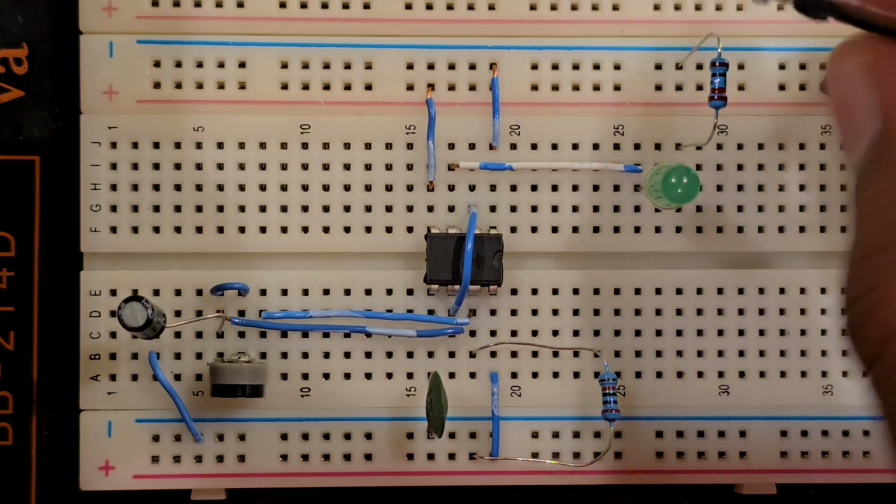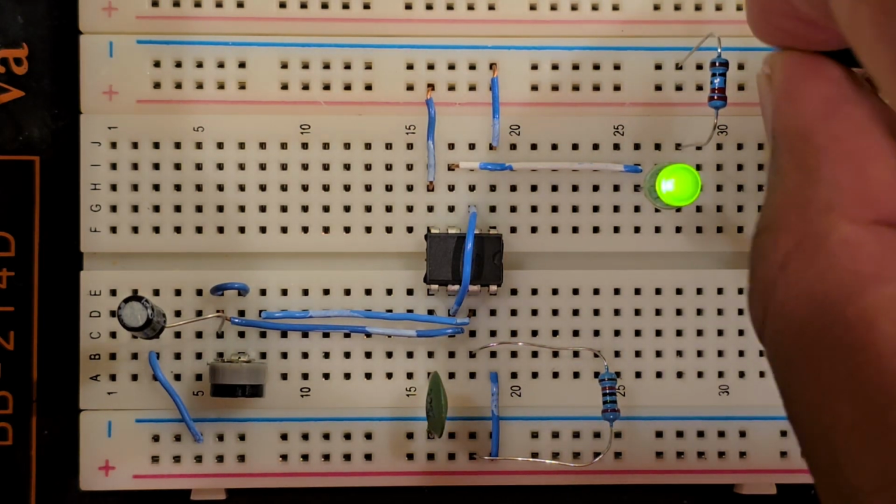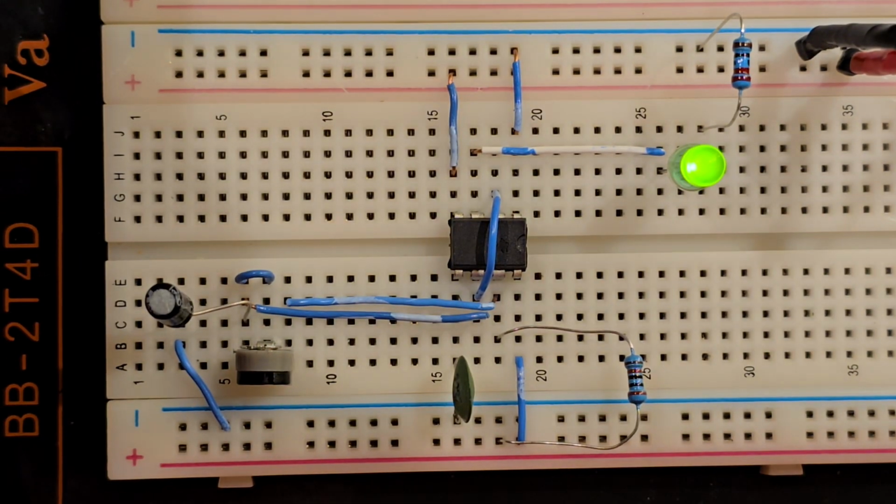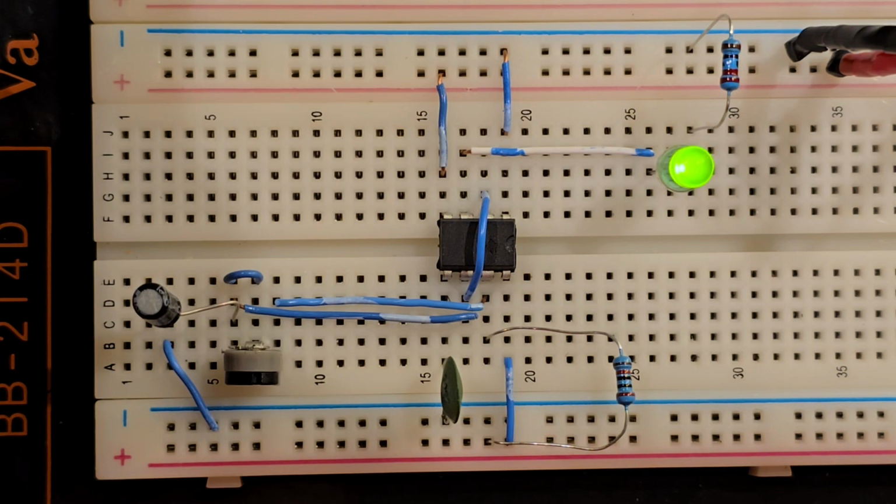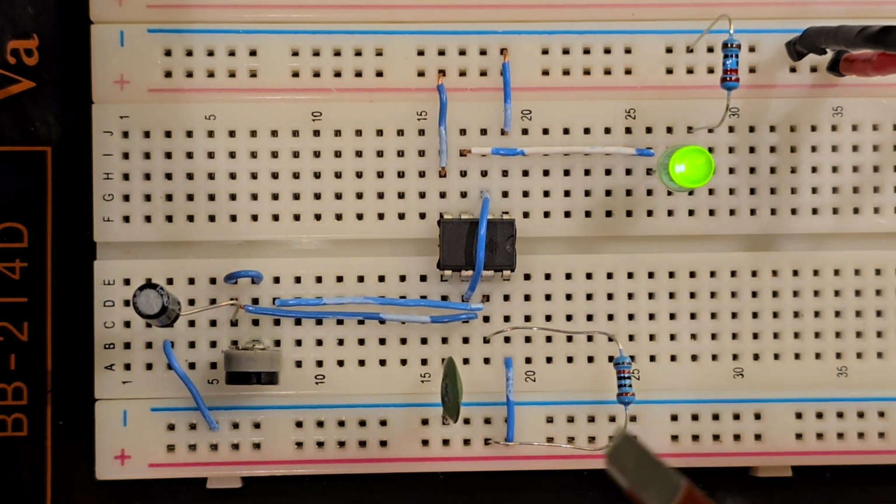That's the 5 volt. Okay, now you can see the circuit is oscillating, operating without any problem. This is astable mode. The LED is blinking. Our 555 is generating a pulse wave.